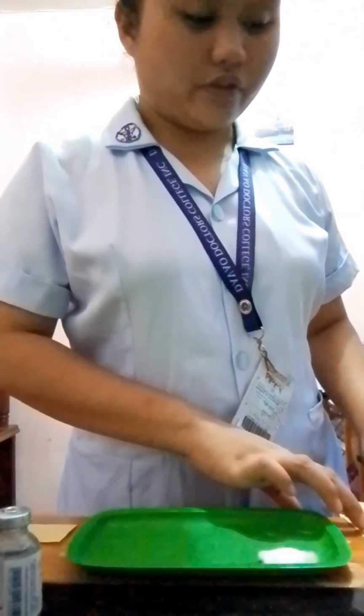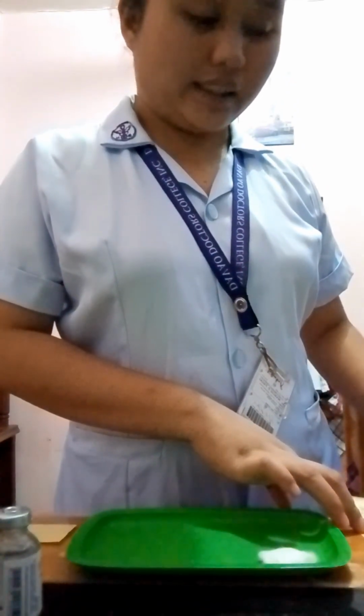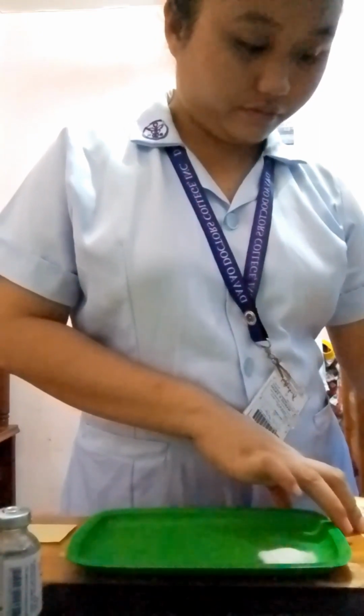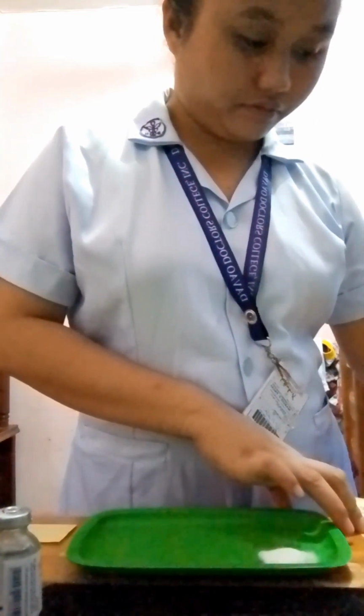So it would be 5 milligram divided by 5 milligram multiplied by 1 milliliter. And the answer is 1 milliliter. So we can now draw the medication into this vial. First, we need to have a syringe. So I have here a syringe with a gauge 23 needle.